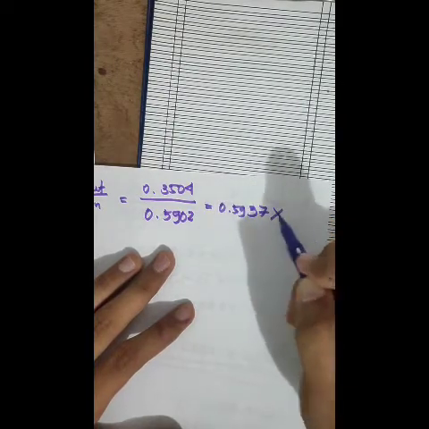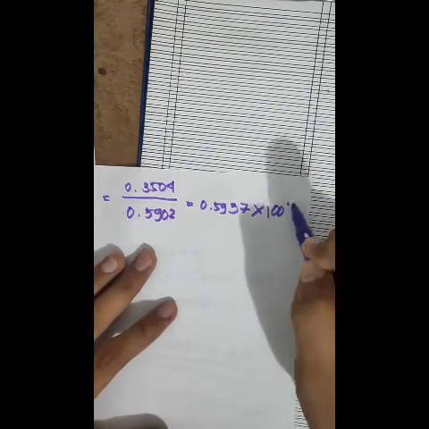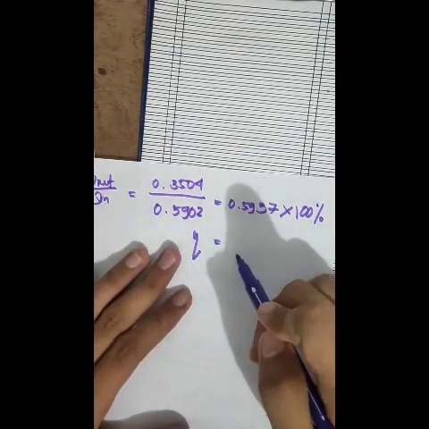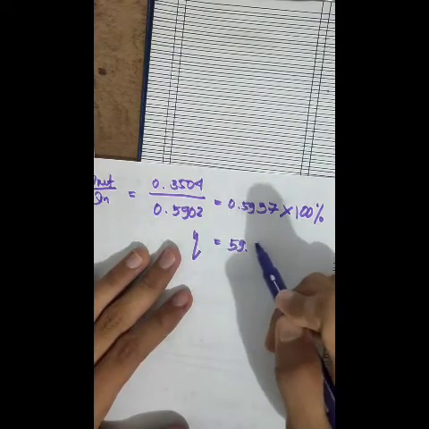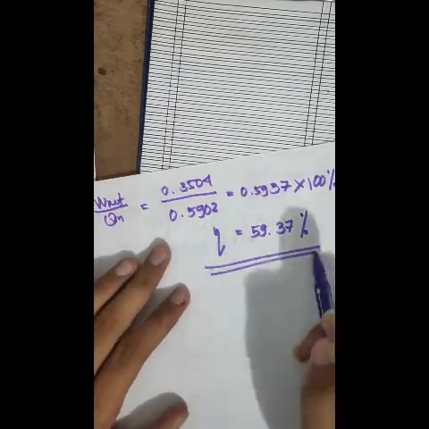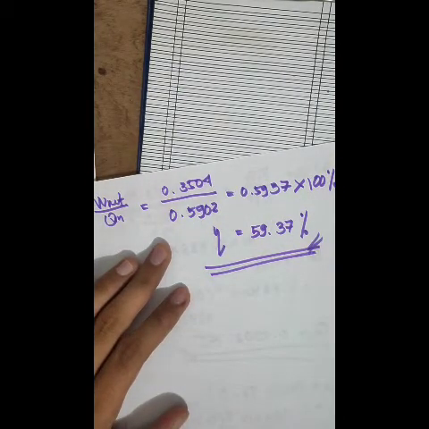So we have to multiply it by 100% to make it a percentage. So the thermal efficiency is equal to 59.37%. So that is the thermal efficiency of the cycle.